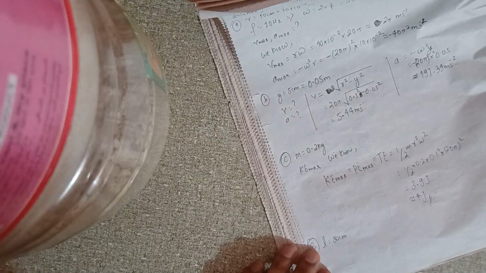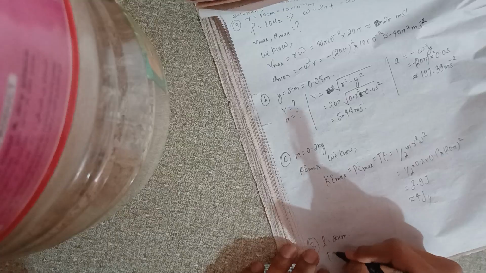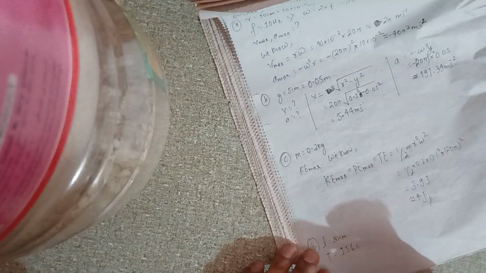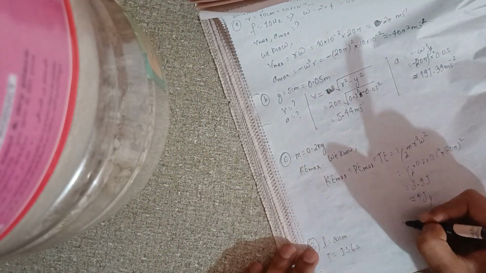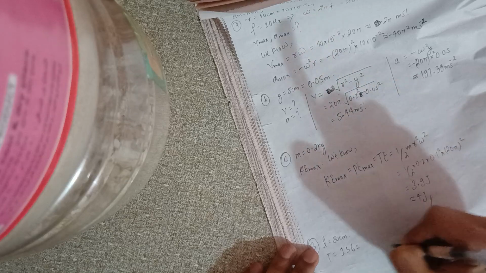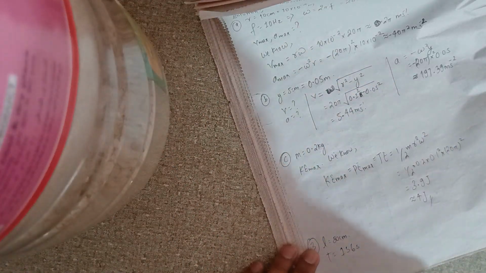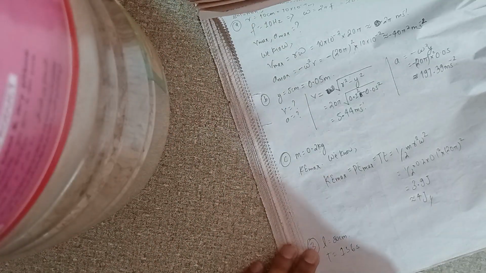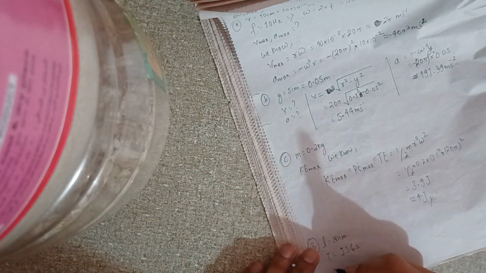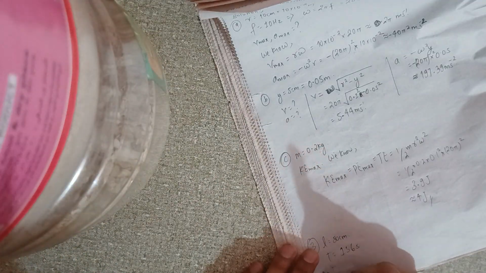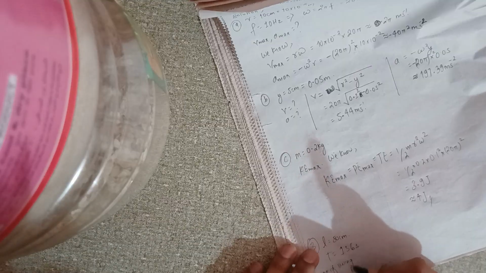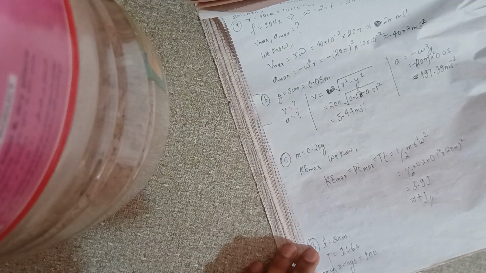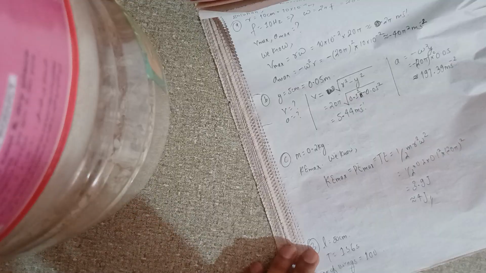You find that the pendulum takes 136 seconds to complete 100 swings. So 136 seconds, and the number of swings equal to 100. Calculate the value of g on this planet.